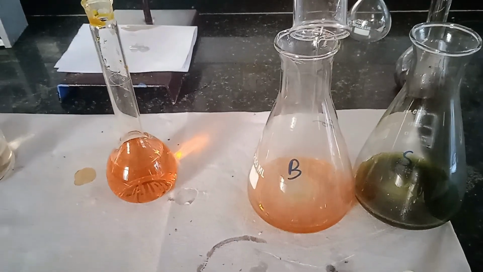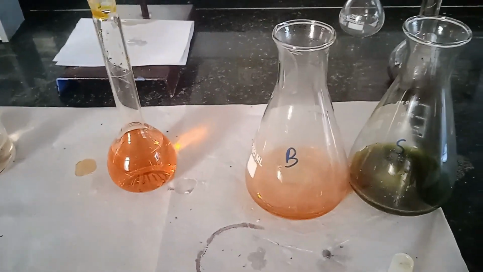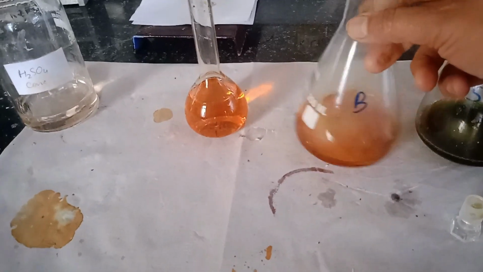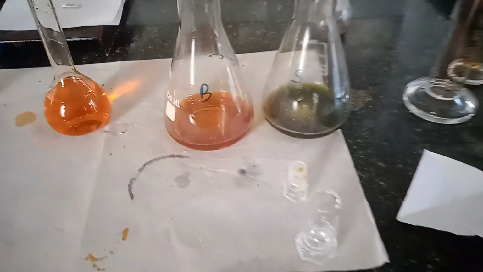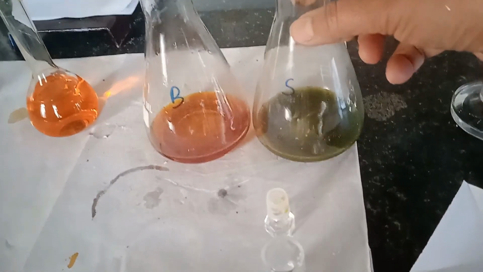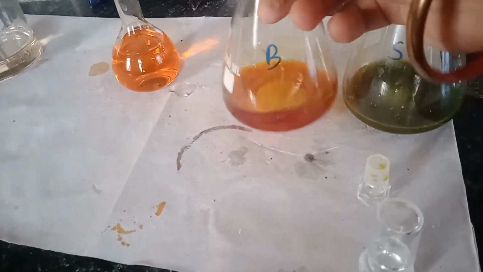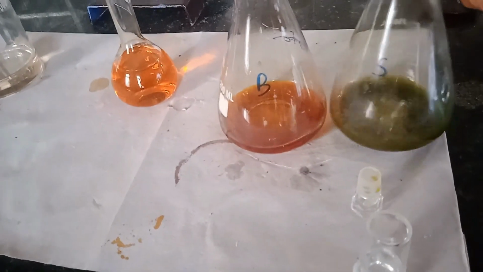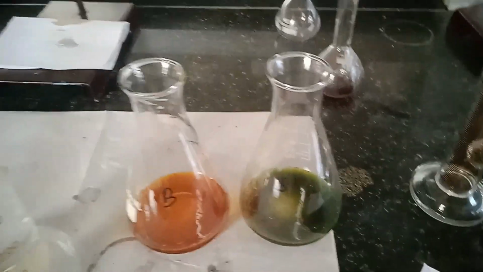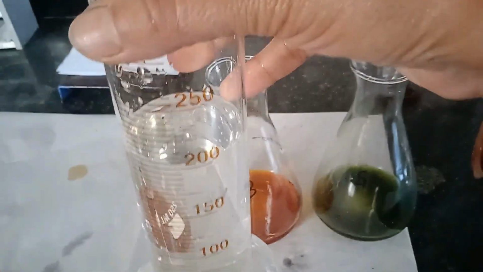Here you can see there is no sample in the blank, so it reacts with the potassium dichromate, and you can see the color change in both the sample as well as the blank. In the blank there is no reaction, so no chromate is changed to chromium 3, however in the sample it changes to chromium 3, so we have a greenish color.